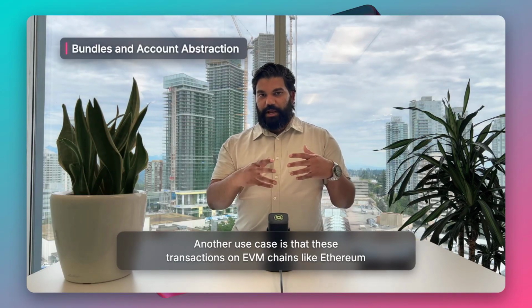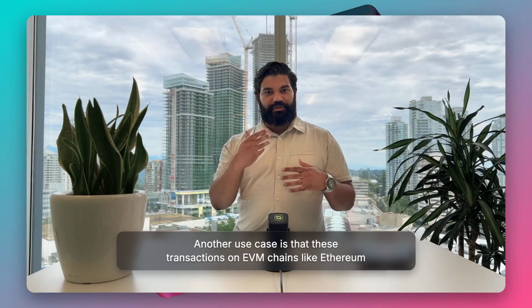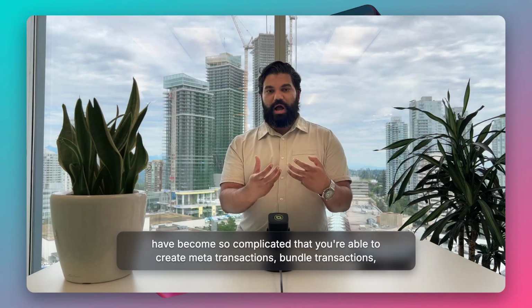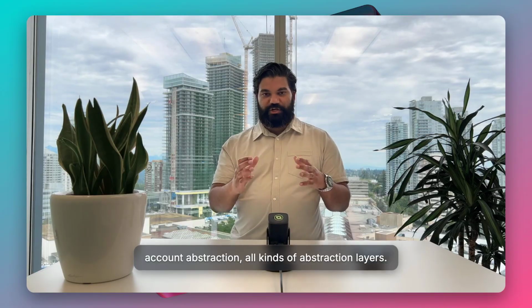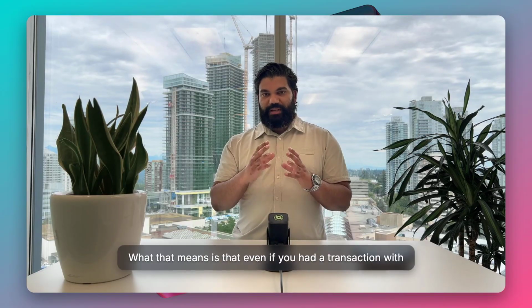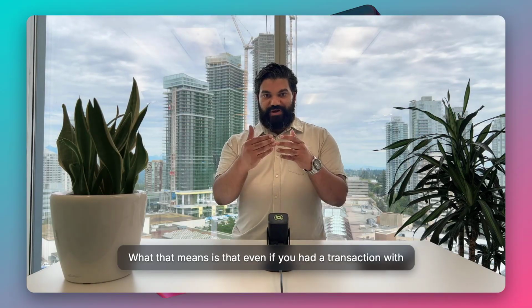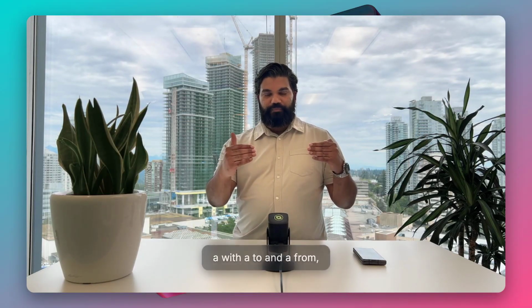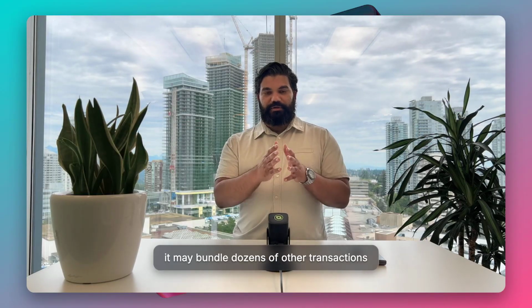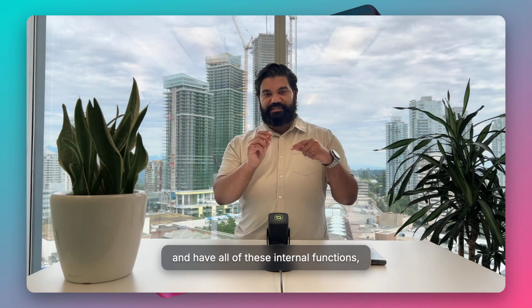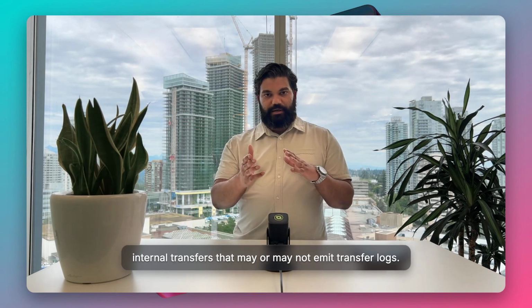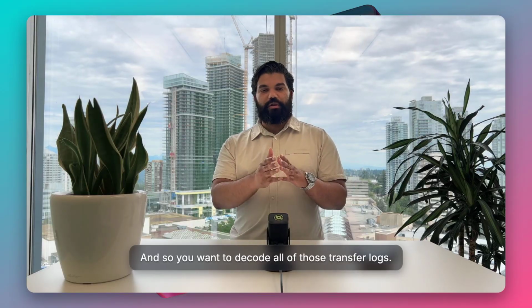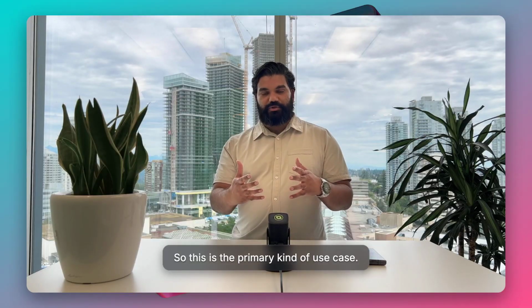Another use case is that these transactions on EVM chains like Ethereum have become so complicated that you're able to create meta transactions, bundle transactions, account abstraction, all kinds of abstraction layers. What that means is that even if you had a transaction with a to and a from, it may bundle dozens of other transactions and have all of these internal functions, internal transfers that may or may not emit transfer logs. And so you want to decode all of those transfer logs. So this is the primary kind of use case.